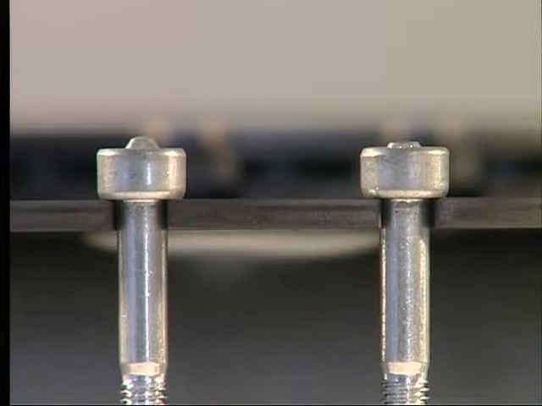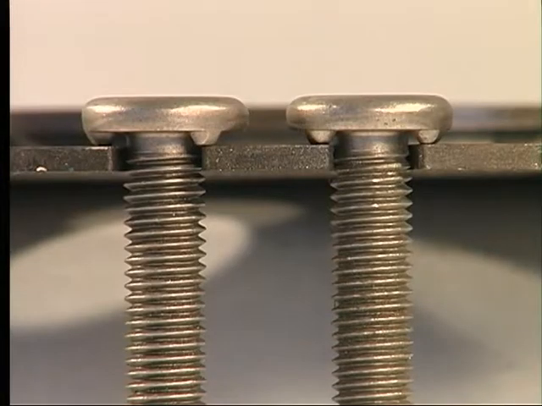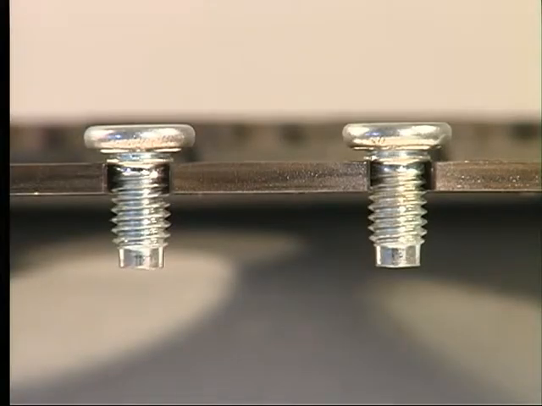The system can also check the welding points on the head, the welding points under the head, and the convex ring under the head.